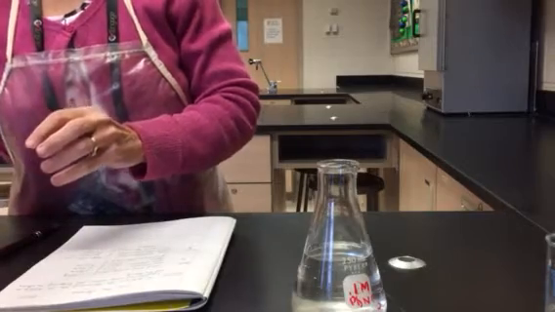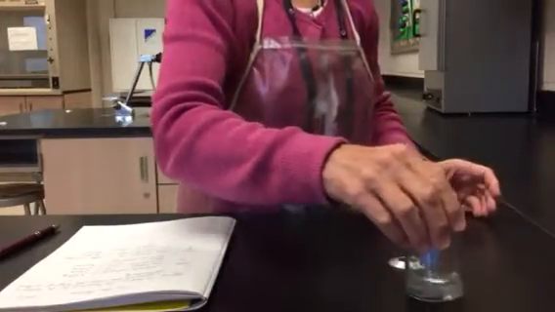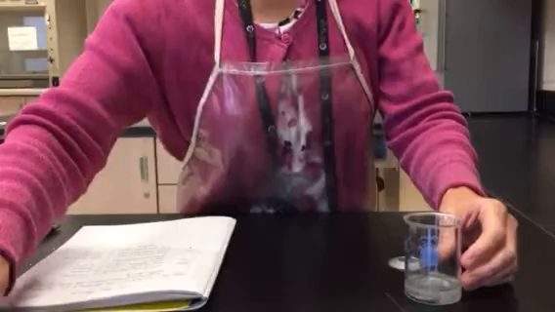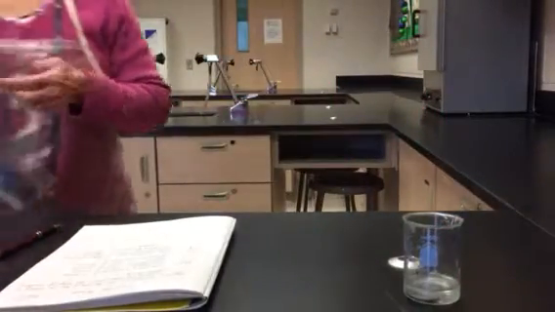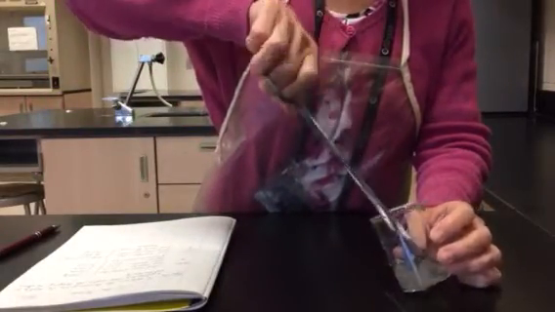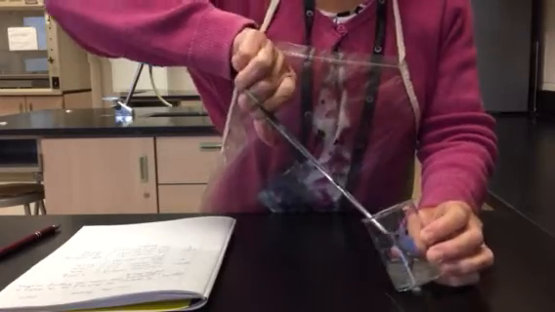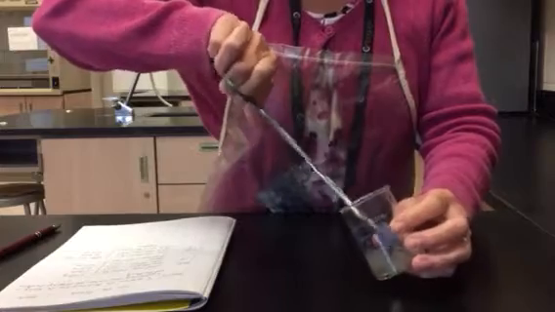Of course, I still need the data for part A. It's not finished. I'll check to see what's happening here in my beaker. Definitely my washer looks different than it did before.